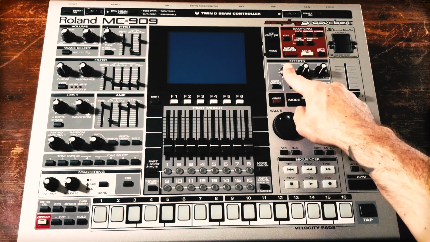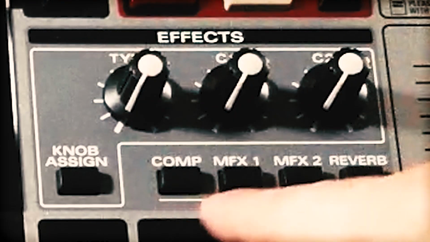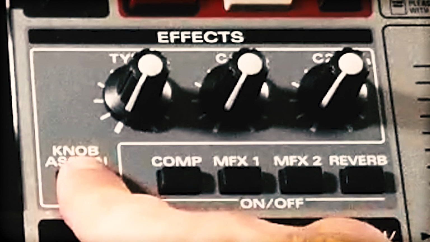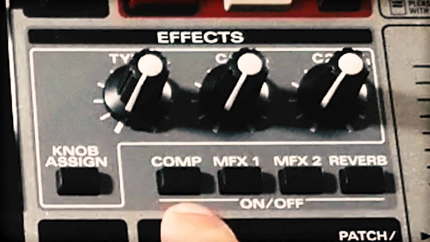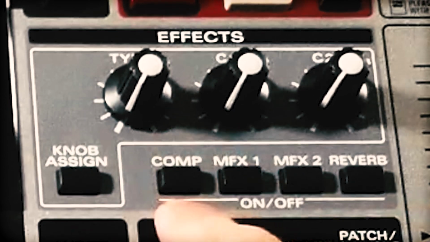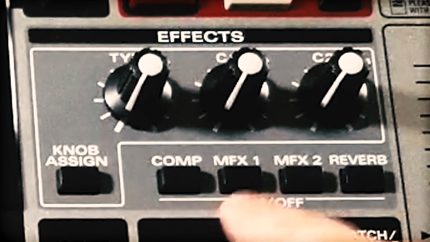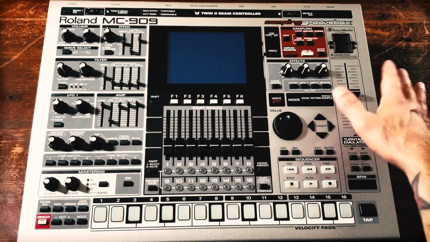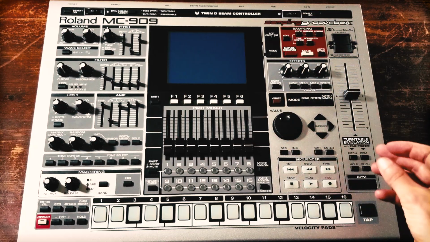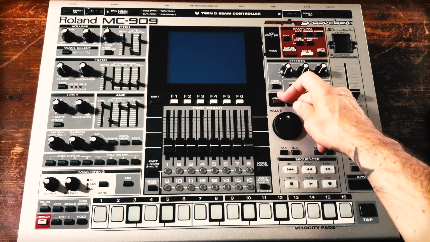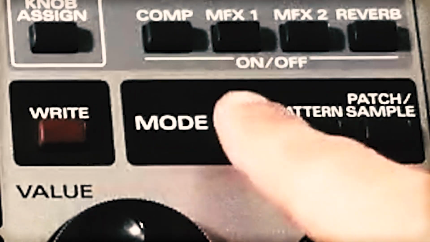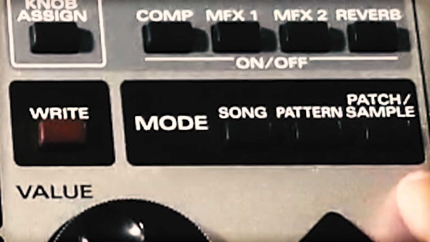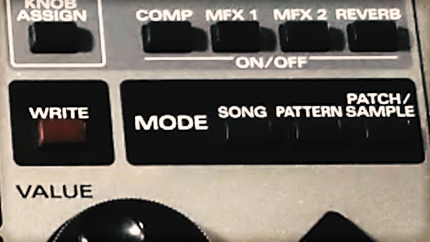You get 3 knobs. One is type, and then there's like value 1, value 2, and the knob assign. And you can have this on the compressor, MFX1 or MFX2, or the reverb. This makes a lot more sense when the machine's on and you can kind of see what's happening, but this is the write button or the save. And then mode, there's song, pattern, and patch sample mode. So 3 main modes of working.